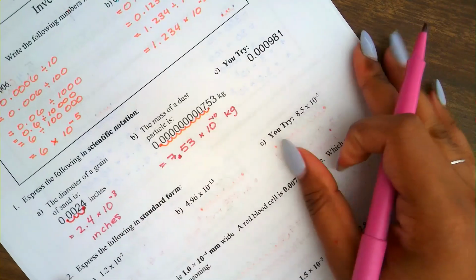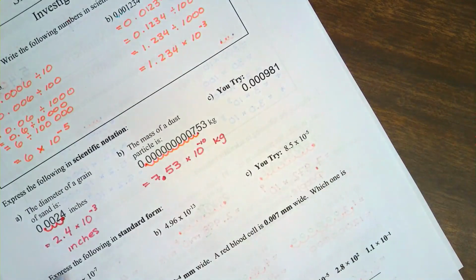My exponent is negative. So now it says for you to try. Right away, I know I want my decimal to be there.